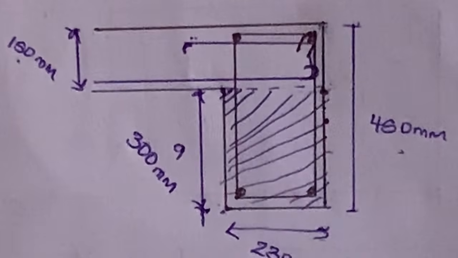Remember, volume of concrete is measured in meter cube. So we need the total perimeter of the beams, the width of the beam, and the height of the beam. We've already gotten the width and the height. Now we need to determine the total perimeter of the beam.